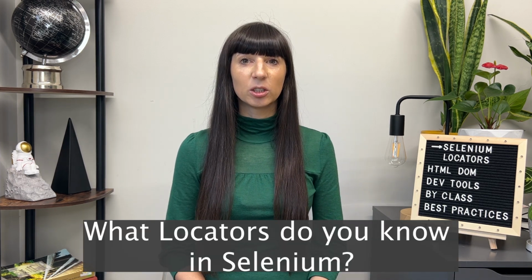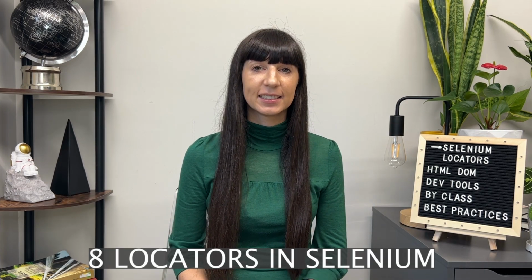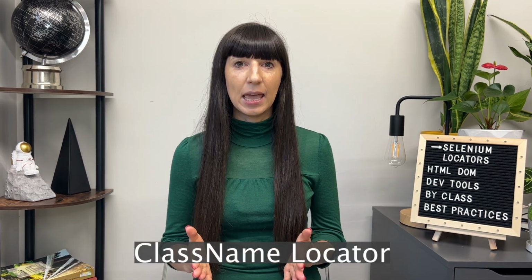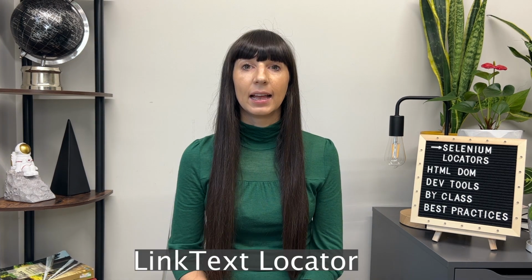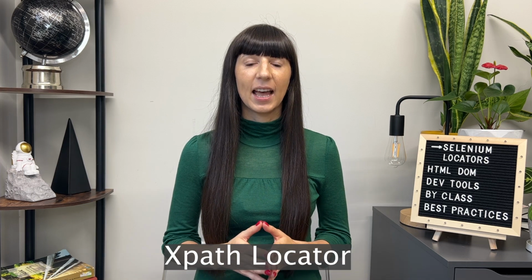What locators do you know in Selenium? Selenium supports 8 different locators such as ID, ClassName, Name, TagName, LinkText, PartialLinkText, CSS selector, and Xpath. Let's move to the practical part. Let me show you how you can inspect a web application and find each of the 8 locators I mentioned.